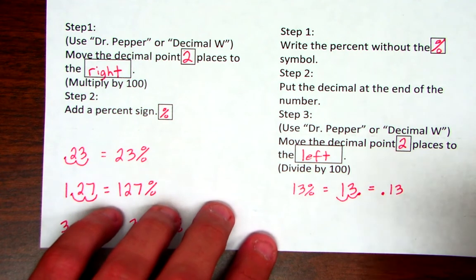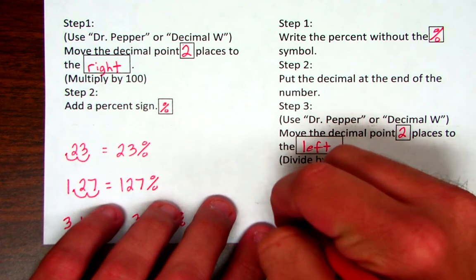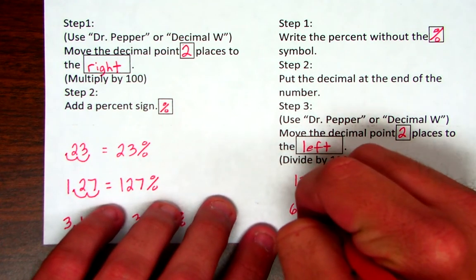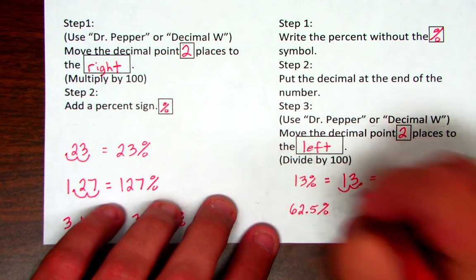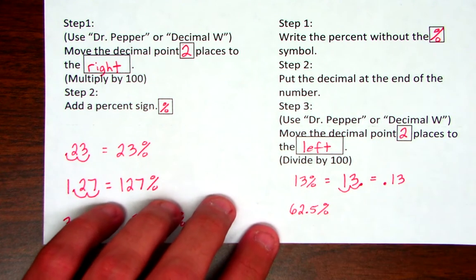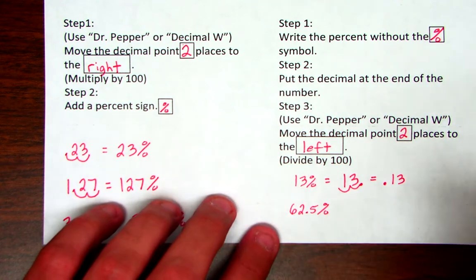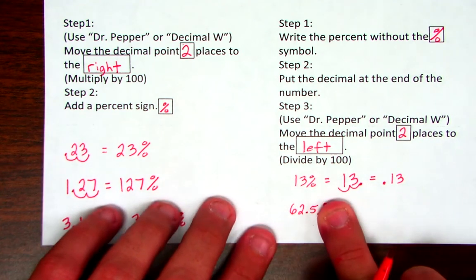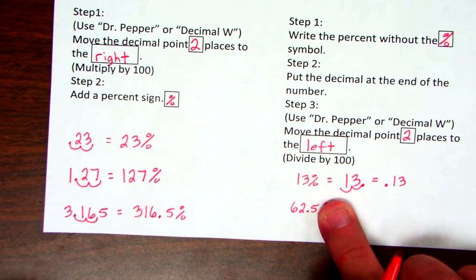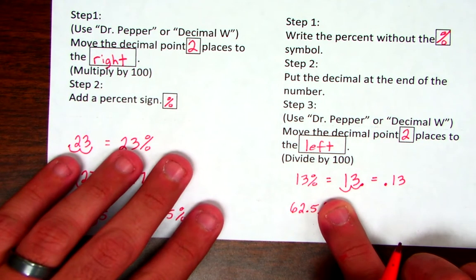Nice and easy there. Let's say you have this one now. 62.5%. It says turn it into a decimal. Some of you are going to say, Mr. Nolan, it already has a decimal. Just get rid of the percent sign. Your answer is 62.5. That's wrong.